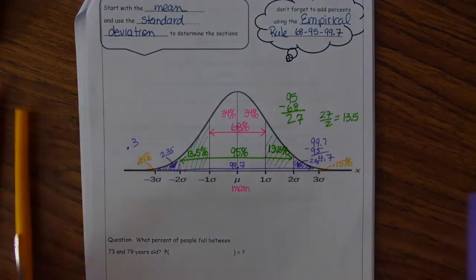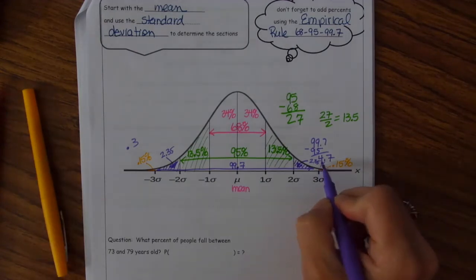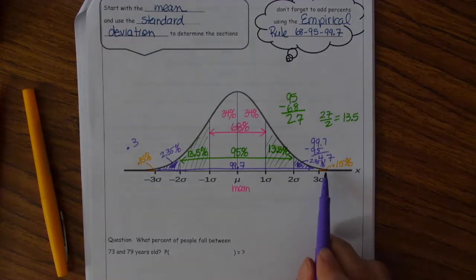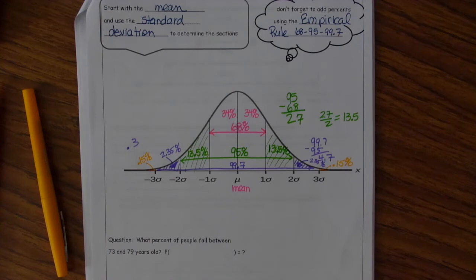Let me add my percentages. Let's think about that for a minute. So if your IQ was up here more than 3 standard deviations from the mean, would you be usual or unusual? Is my golden area usual or unusual?